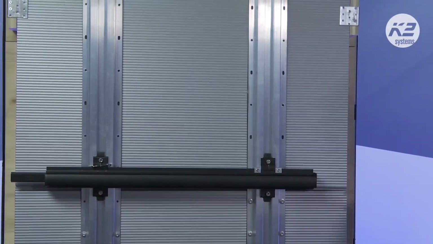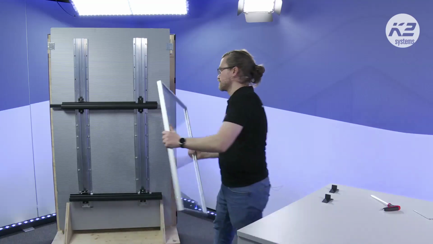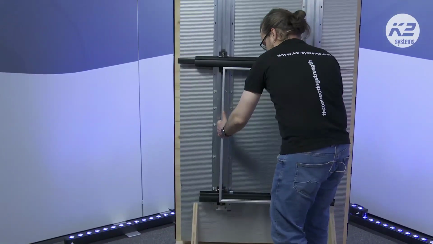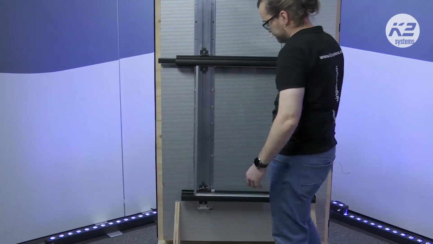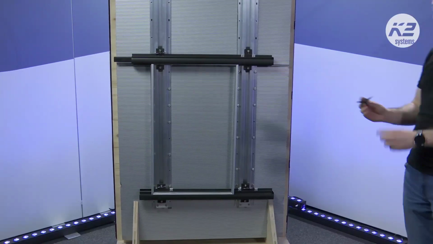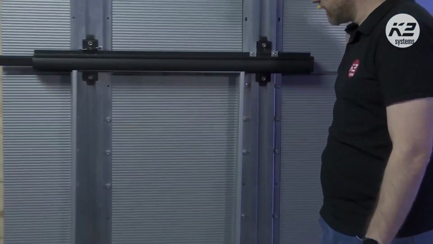Model installation is the same as in our multi-rail with insertion rail. Just insert your model into the rails, and you also fasten it with this model safety part here on the top.